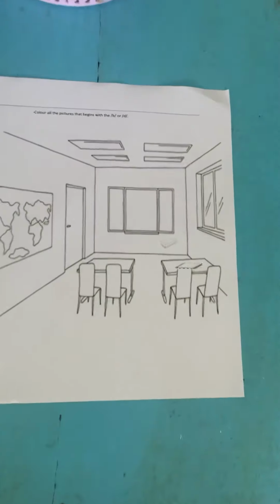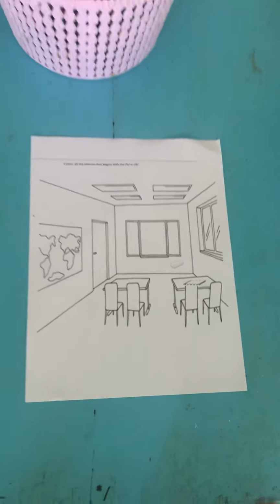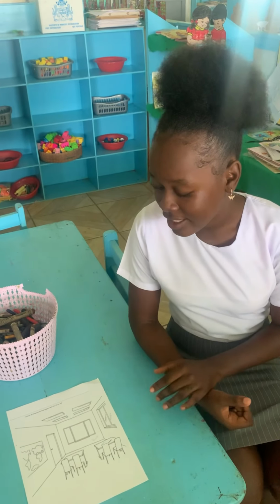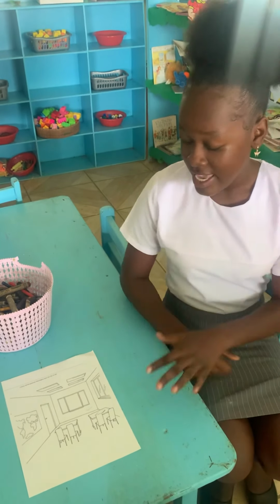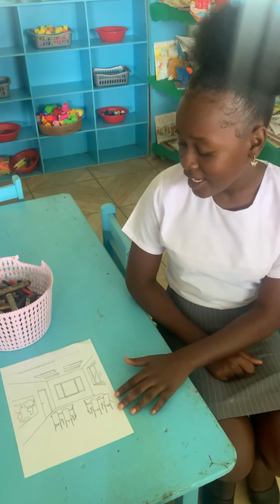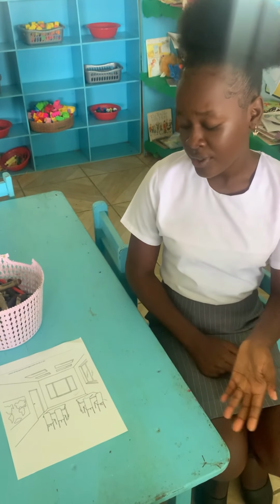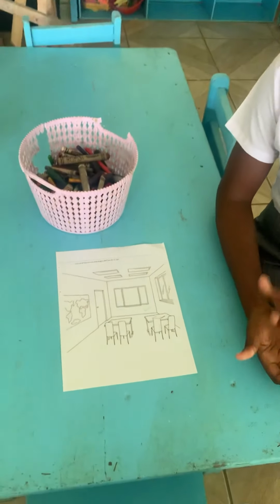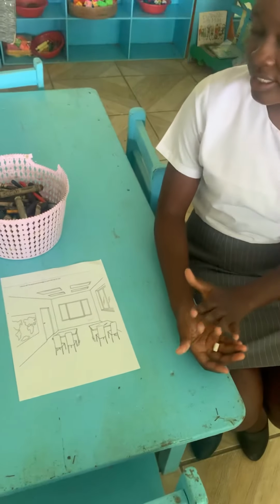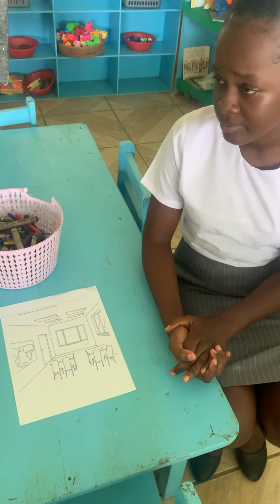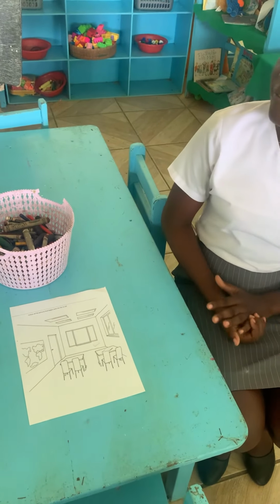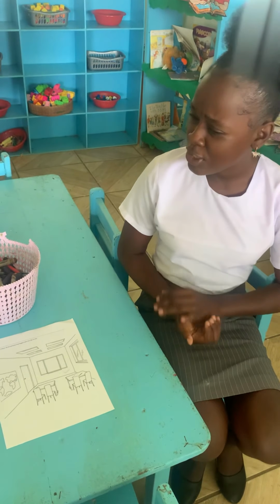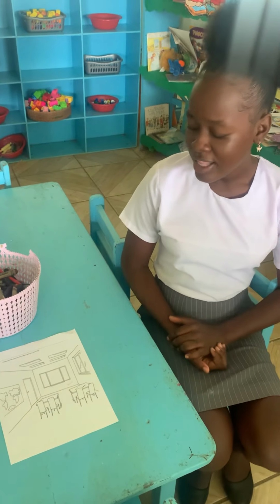So let us look at this picture here. Can you tell me what you can see in this picture? Very good. We can see a classroom. Yes, I can see the classroom too. And in this classroom, can you name something that has the b sound or the d sound? Wow! Lovely, Blessing. He said he can see a duster. Can you see the duster? Now point to the duster.